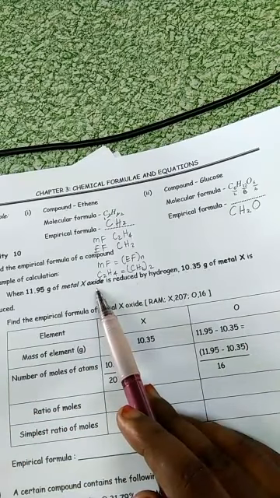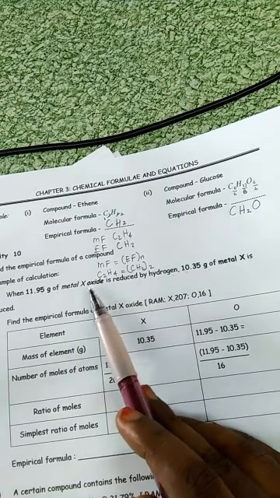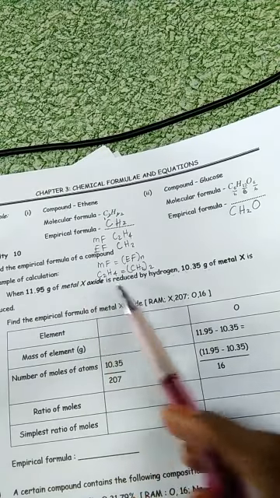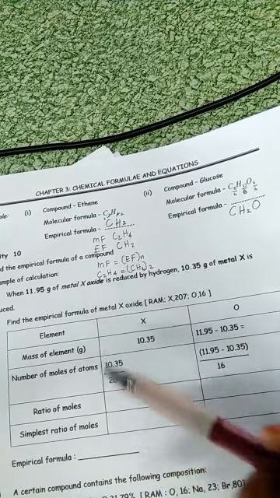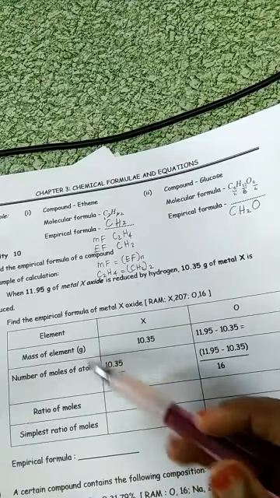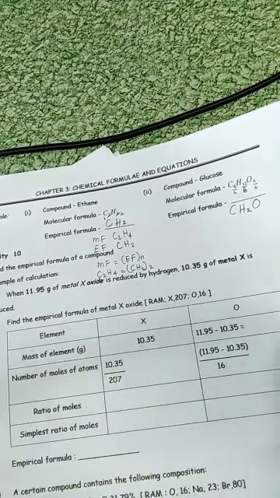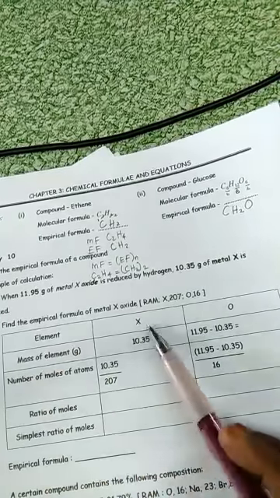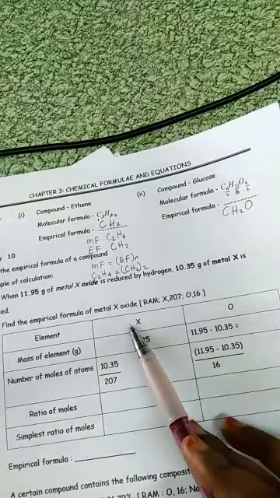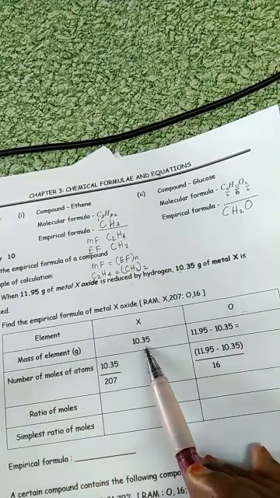So where does this oxide go? Oxide will turn to oxygen. So oxygen will release to the environment, right? So how to get the mass of oxygen? When you are doing this empirical formula, remember you guys are going to write down a table like this. Write down the elements, metal X and oxygen. Mass of element must be in gram.